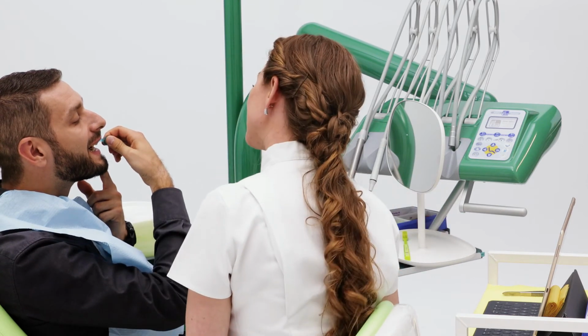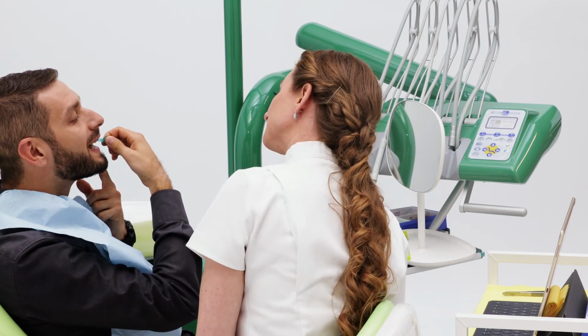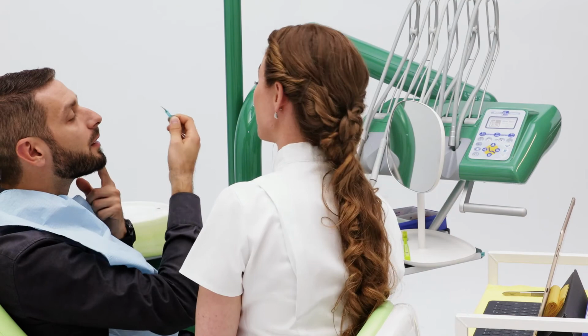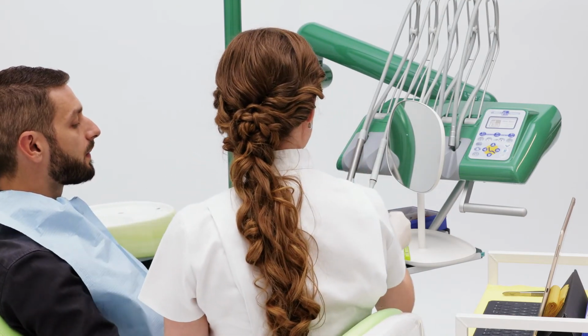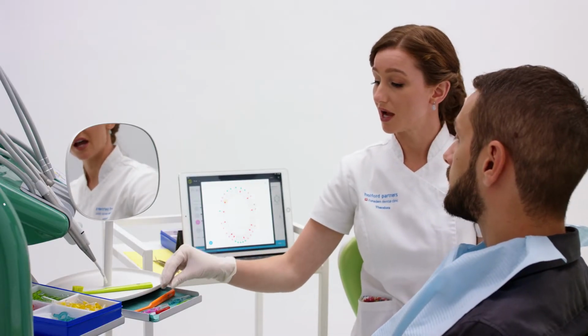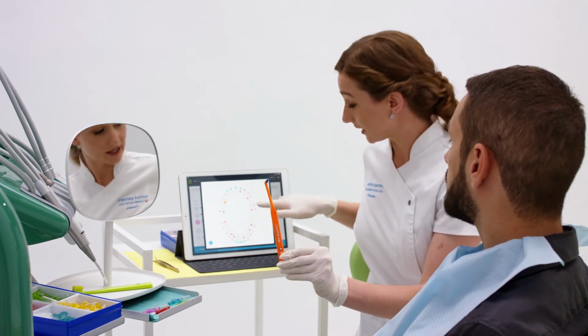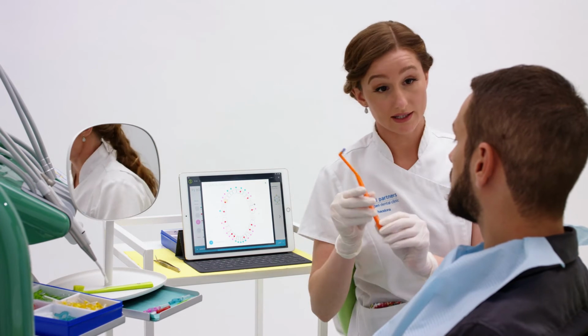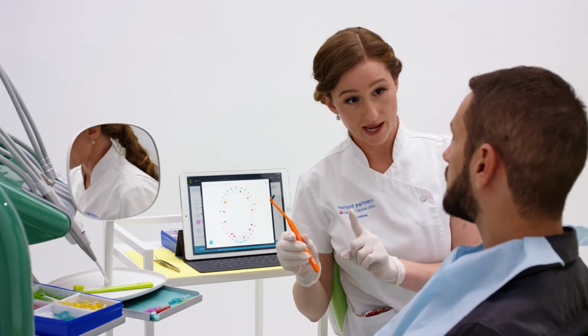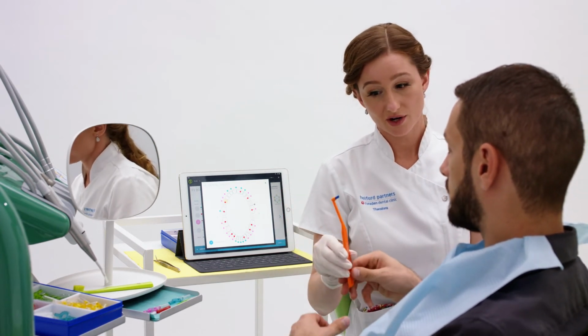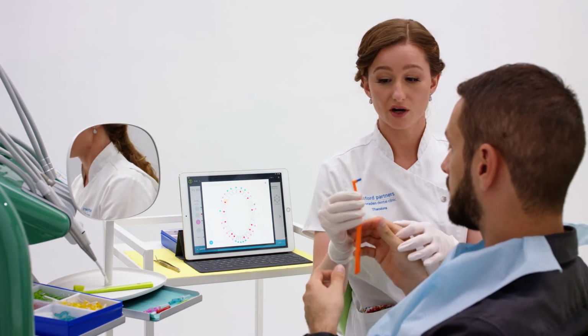Edward is always using the mirror to view his technique. Edward also requires the single tufted brush in the upper right sextant. He has a large interdental space here, so I demonstrate the use of a single tufted brush. This is shown as a grey circle on the mouth map.